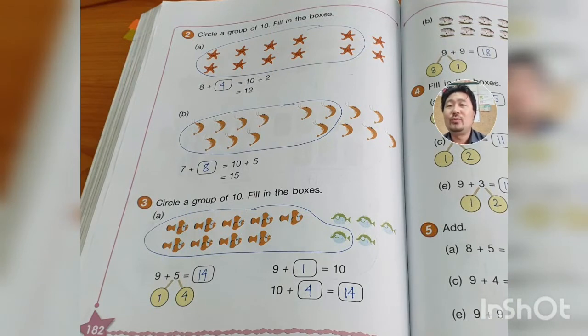So exercise number 2, circle a group of 10, fill in the boxes. So you circle 10, 10, and then you have 2 more, so 10 plus 2, that's 12. But you need to write 4 because 8 plus 4 equals 12. But also 8 plus 4 equals 10 plus 2. And 8 plus 4 is the same as 10 plus 2, and that equals 12. And then B, circle 10, and then you see 7 plus 8 is the same as 10 plus 5, and both equations equal 15.